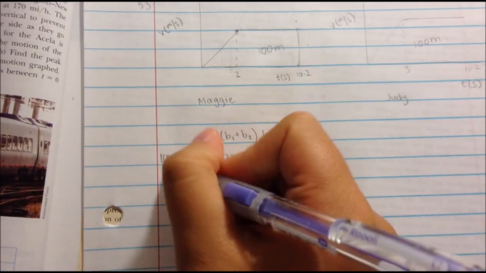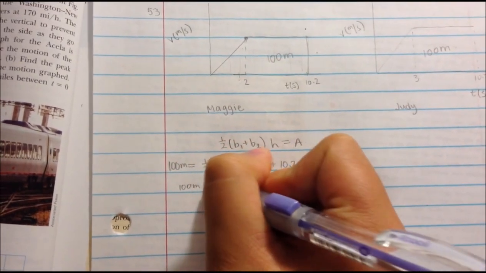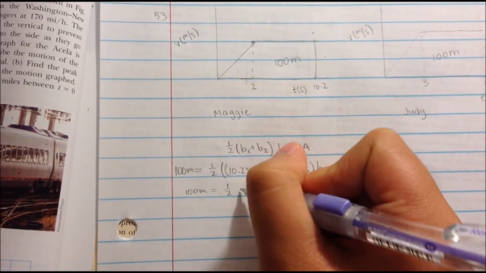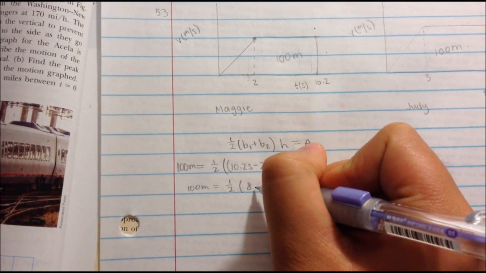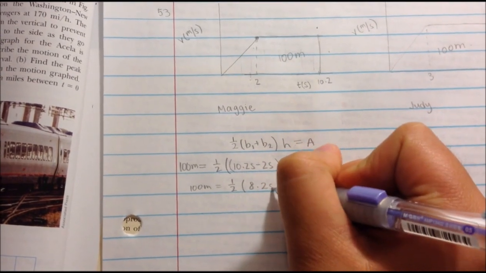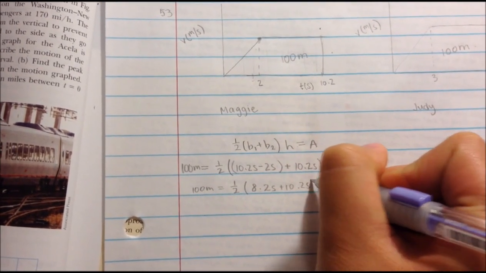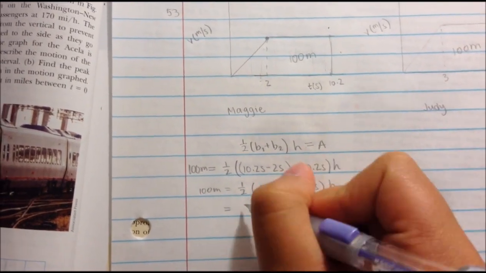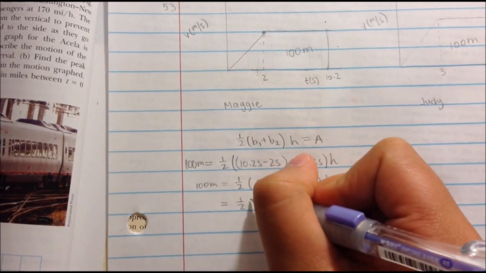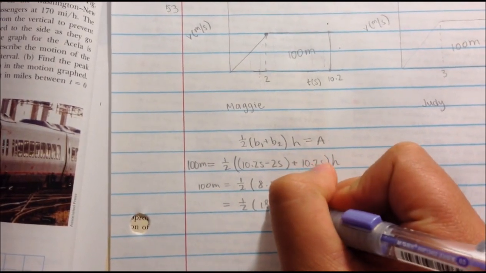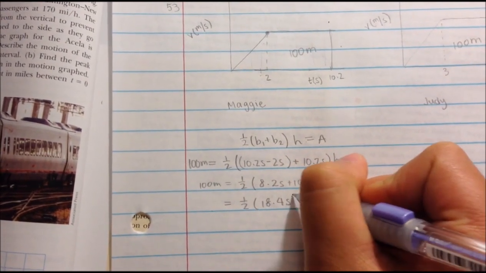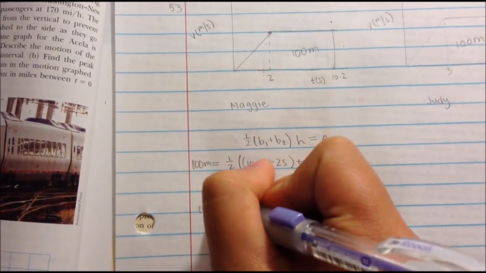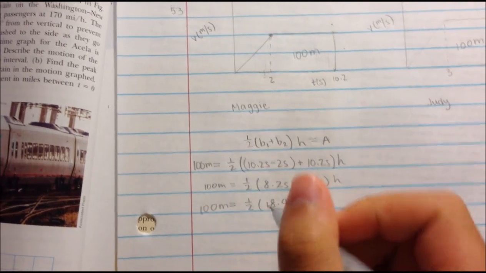So to solve this, we get half of 8.2 seconds plus 10.2 seconds, and that is 18.4 seconds.